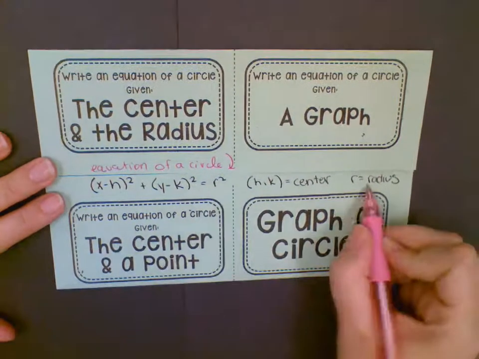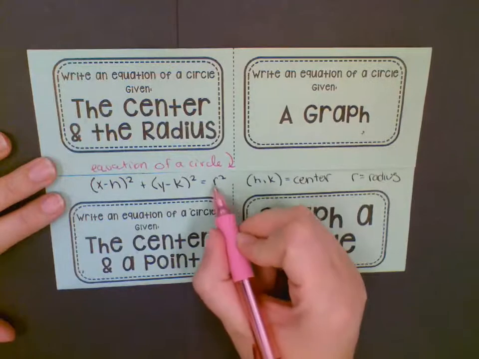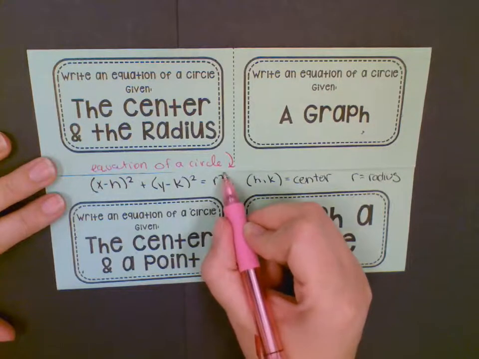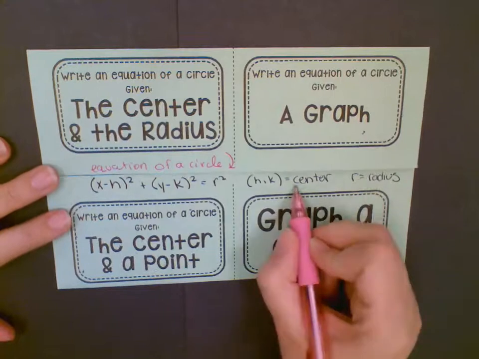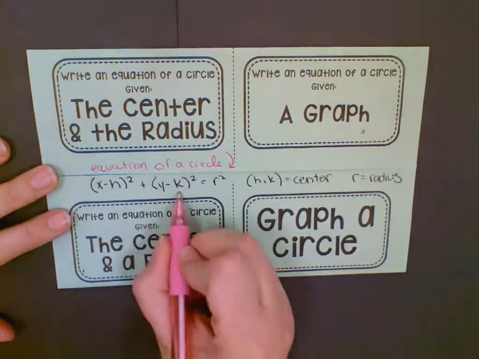The radius of our circle is just r. This is r squared, so we'll have to take the square root of it to find what the radius is. And then your center is at (h, k).